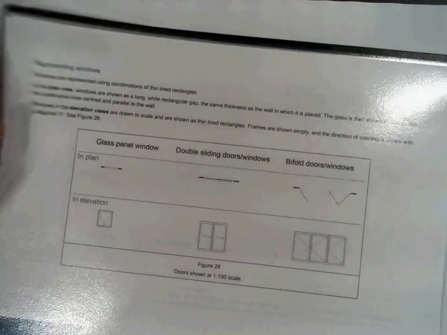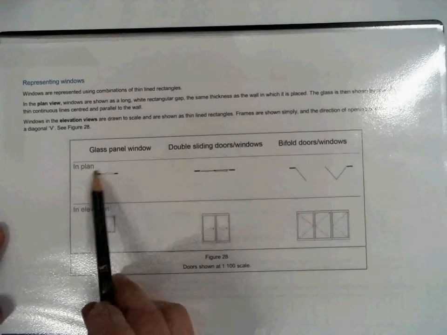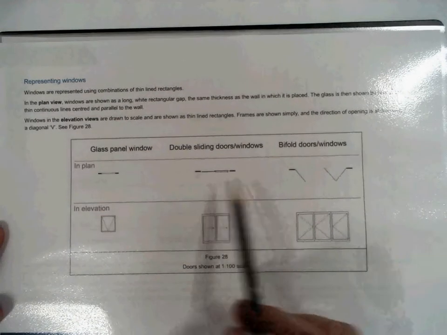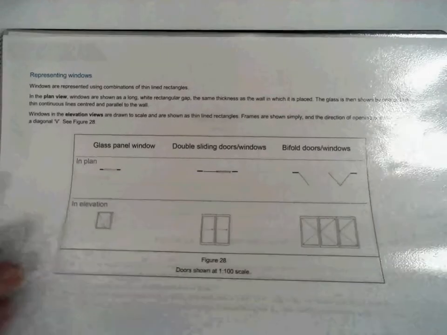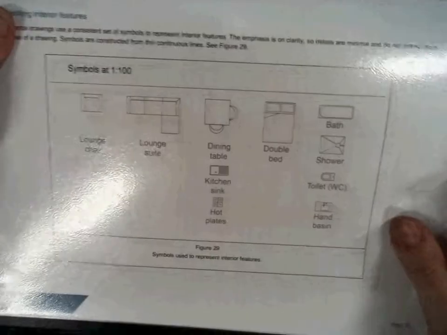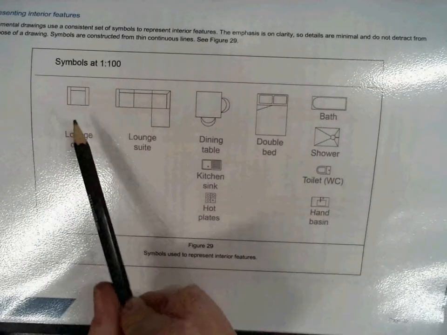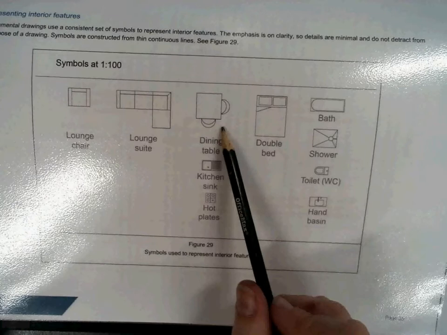Same with these symbols here as well. So in plans, this is a glass panelled window, double sliding door window, bifold door window. And then also these are the symbols here for lounge chair, lounge suite, dining table.